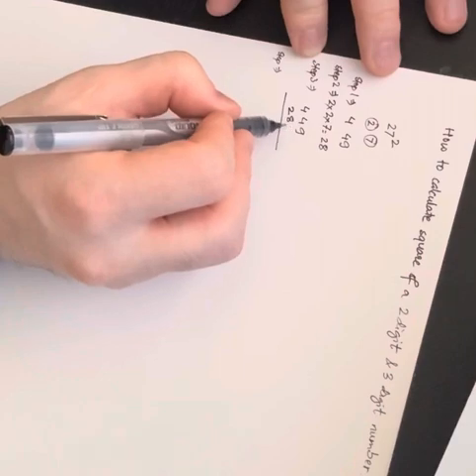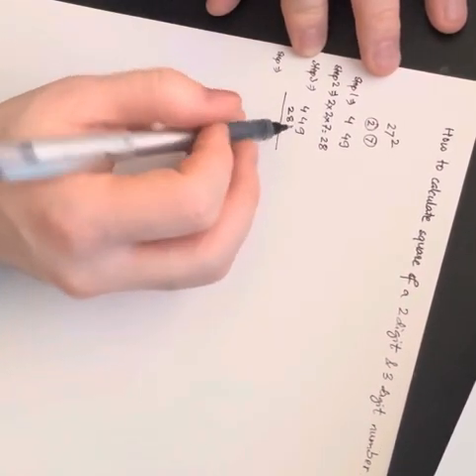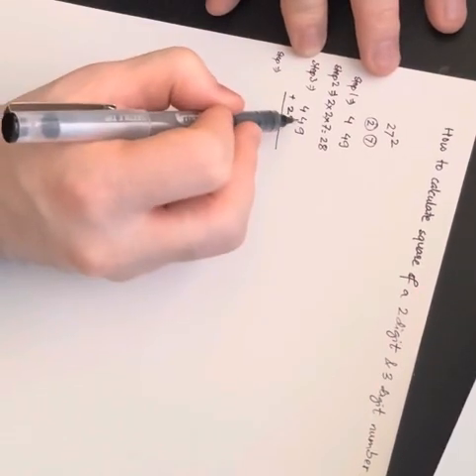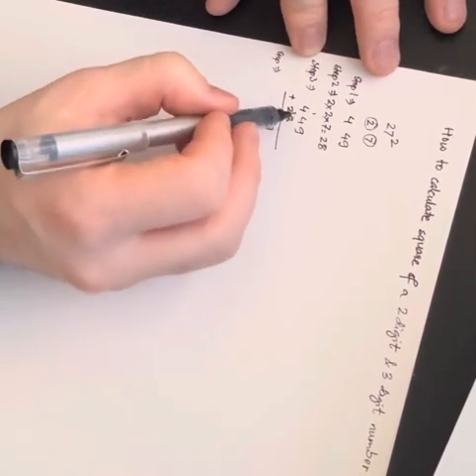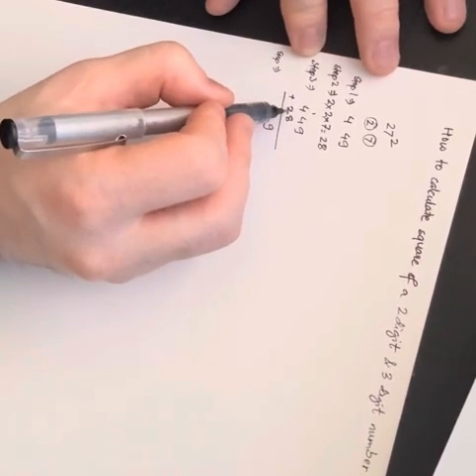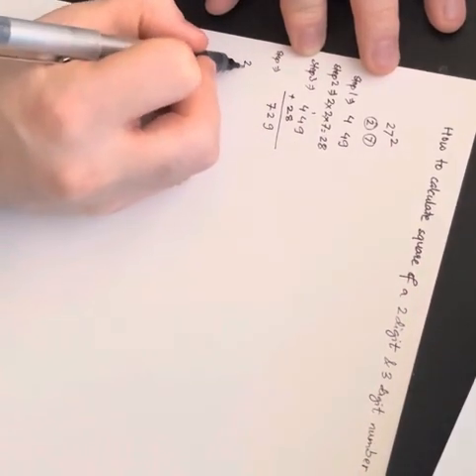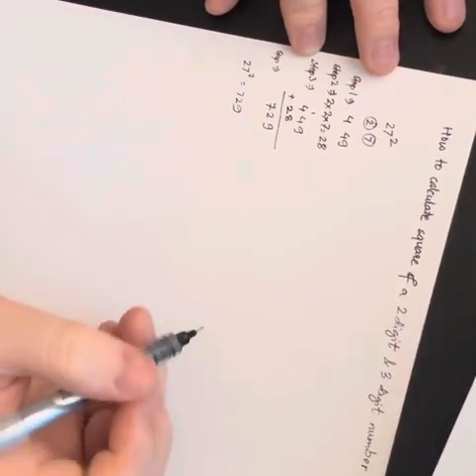At the end we have nothing, which is basically a 0. So 9 plus 0 is 9. 8 plus 4 is 12, so carry 1. And 4 plus 2 is 6, plus 1 is 7. So the square of 27 is 729.